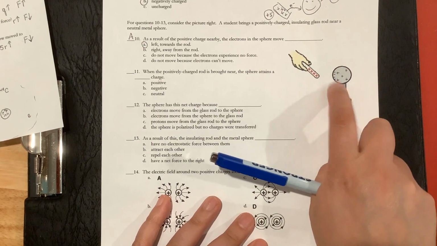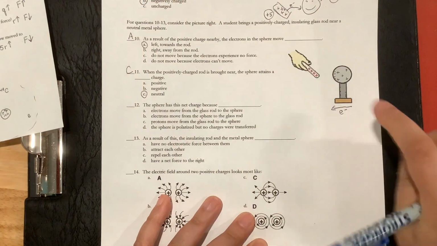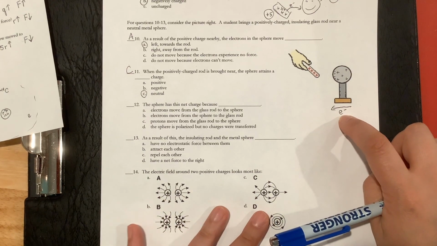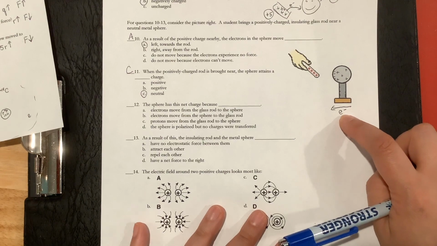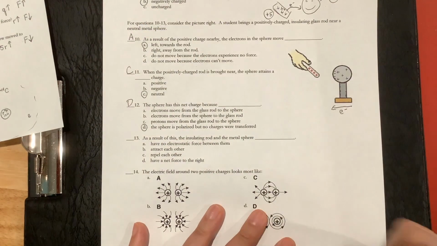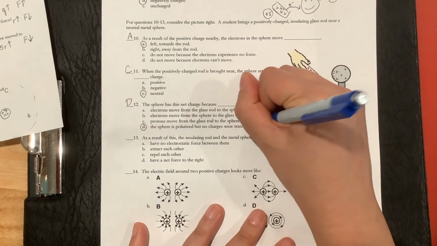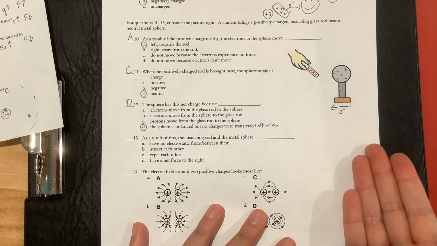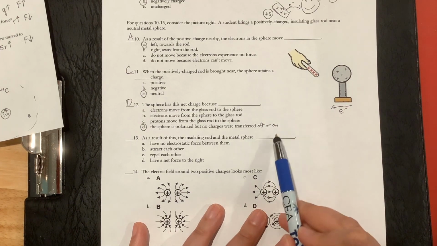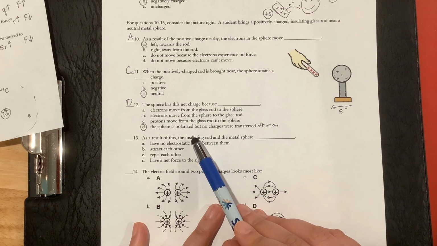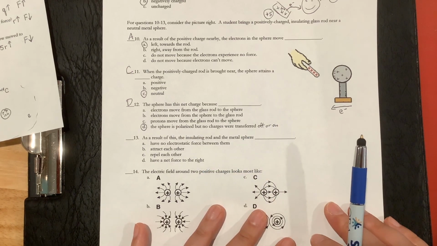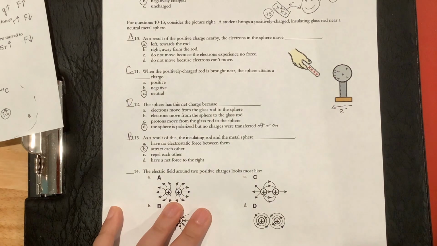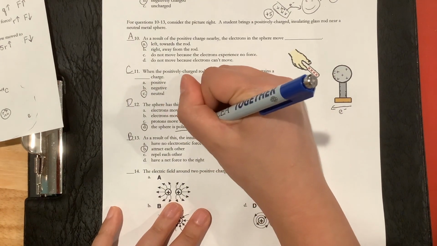Well, notice the sphere is still neutral, C. There's 5 electrons and 5 protons, the electrons just moved left. The sphere attains this charge because the sphere is polarized. No charges were transferred off or onto the sphere, right? Those electrons are still on the sphere, they just moved left. So no electrons were lost and none were gained, so the sphere is polarized but still neutral. This creates attraction. And a good thing to add to your notes then is whenever something is polarized, it always causes attraction.